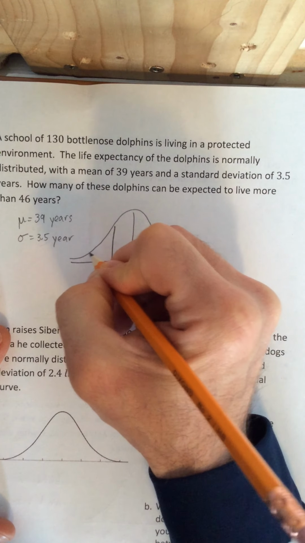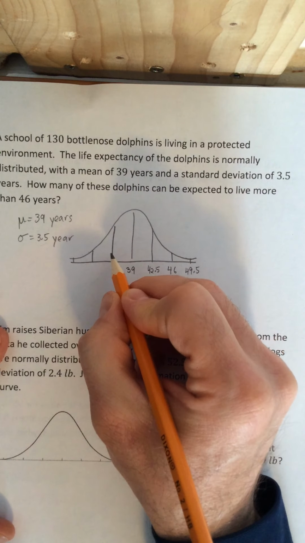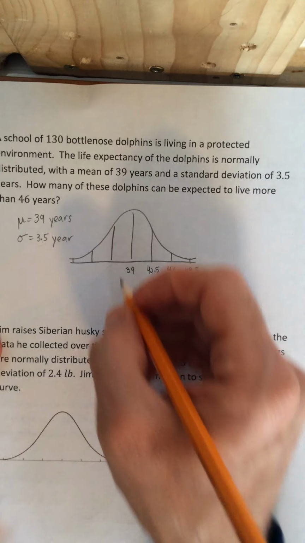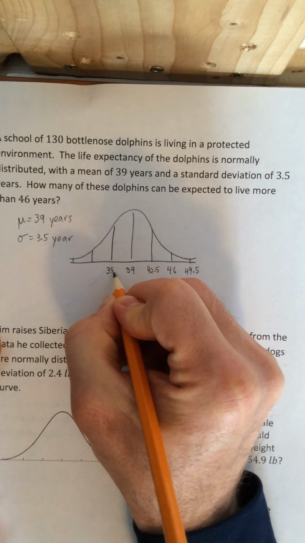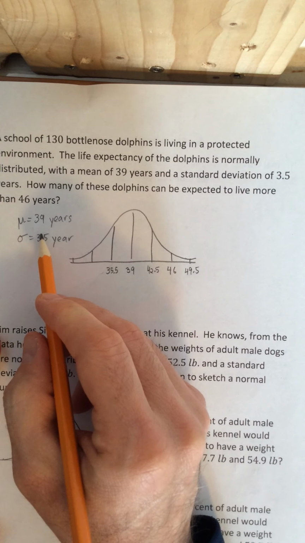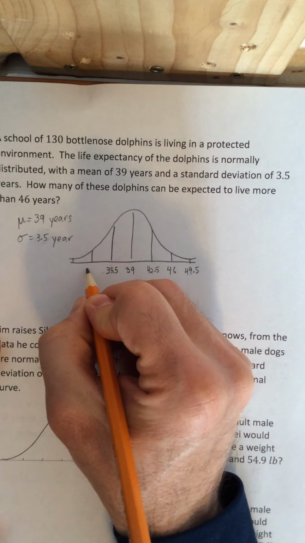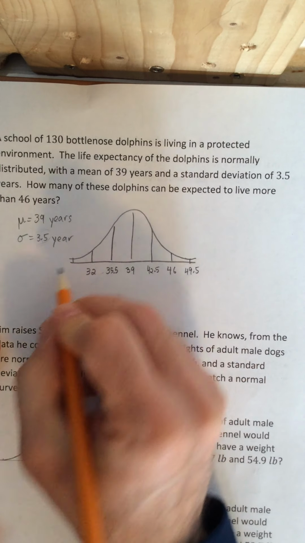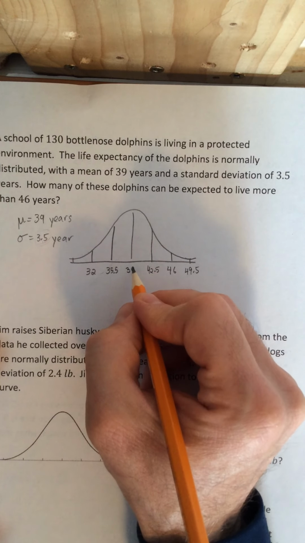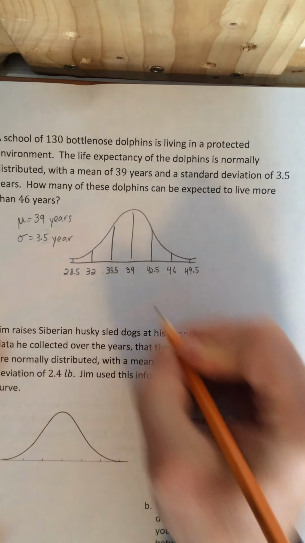Now going to the left side, we'll do the same thing, except we're going to subtract. So 39 subtract 1 standard deviation is 39 minus 3.5, which is 35.5. For 2 standard deviations away, what we're going to do is double this. So 39 subtract 7, which is 32. And for 3 standard deviations away, we'll multiply this by 3, which again is 10.5. So 39 minus 10.5 is 28.5.